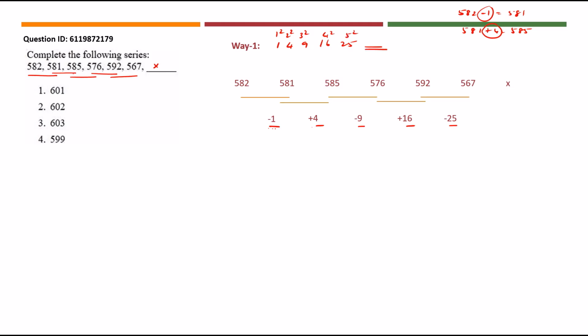So what is the next term here? It will be 6 square, which is 36. So definitely 36 will be the number. What sign has to come? We started with minus, we went with plus. Minus, plus, minus. So 36 will accompany with plus symbol. This is plus 36. Now add 567 with 36.